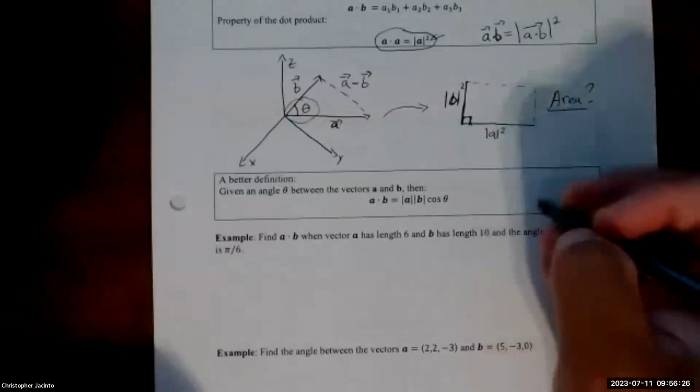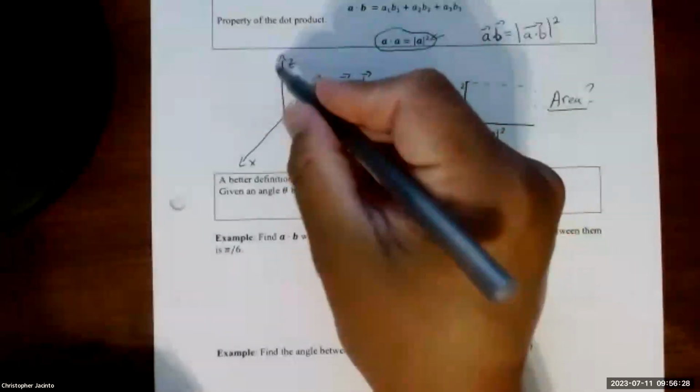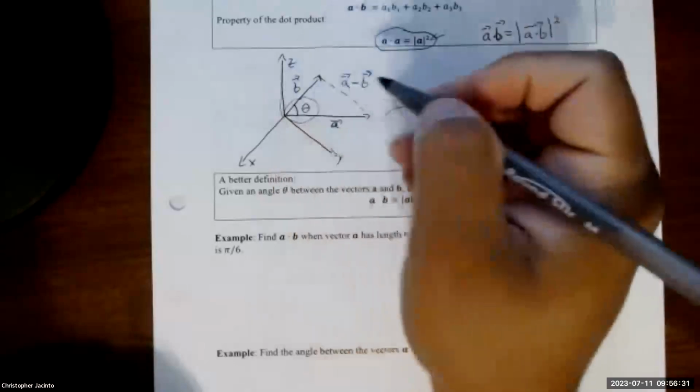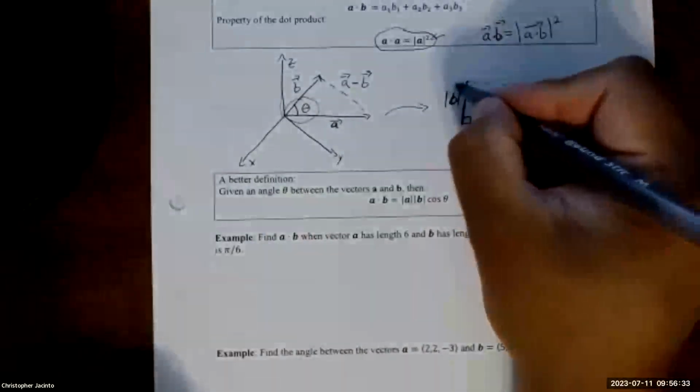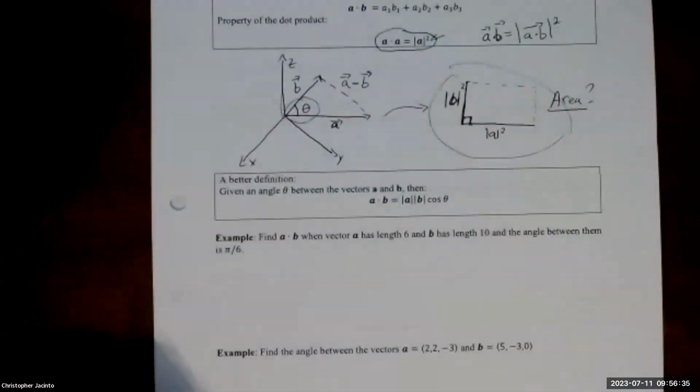The special case is if the angle is a right angle, so it literally lies along the x axis or the z axis, we literally just get a rectangle. So we can find the area of that particular rectangle in three-dimensional space, which is also pretty interesting.